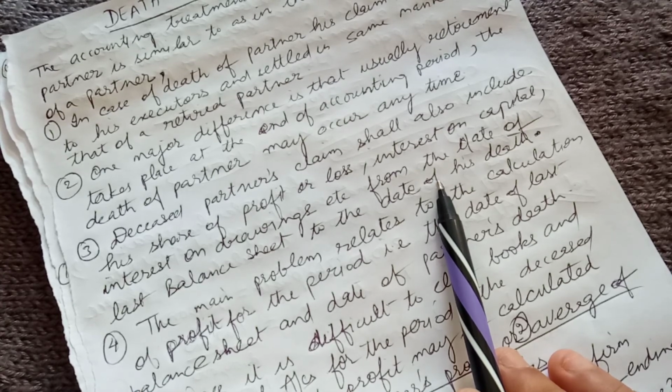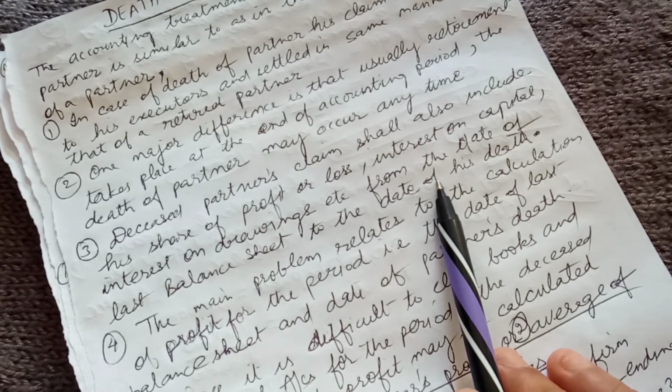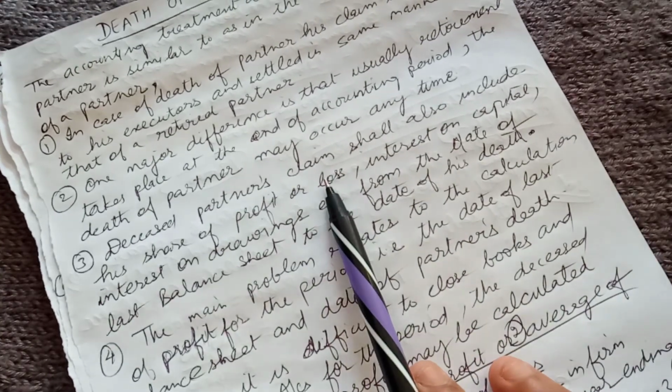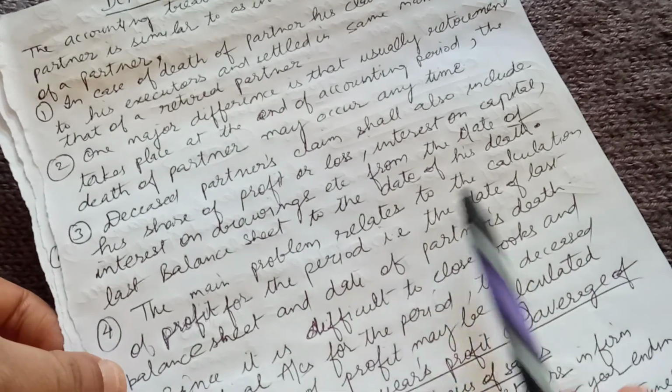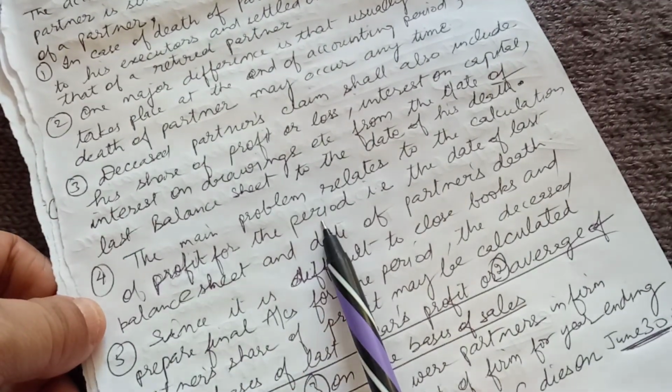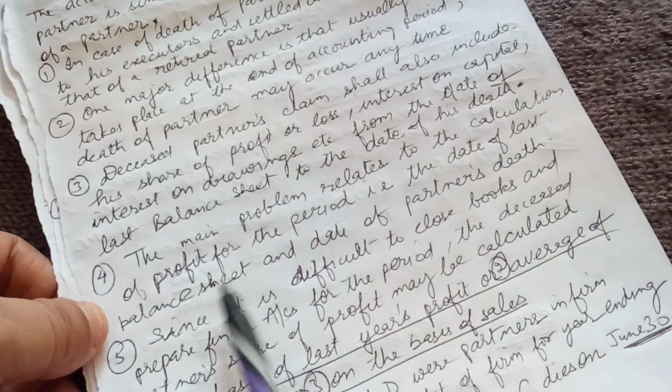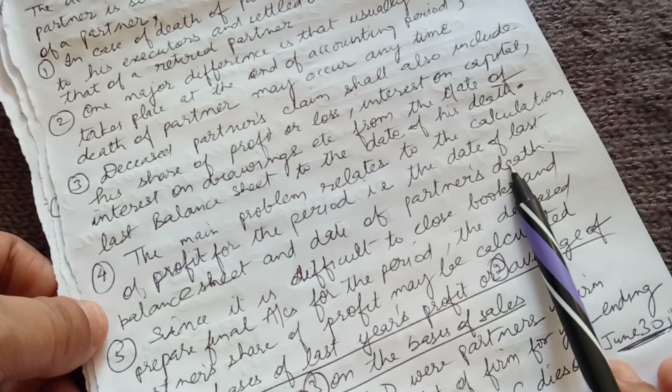That period's share is also due to him and is included in his claim. The main problem relates to the calculation of profit for the period between the date of the last balance sheet and the date of the partner's death.